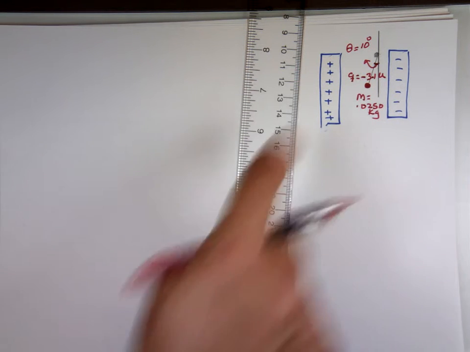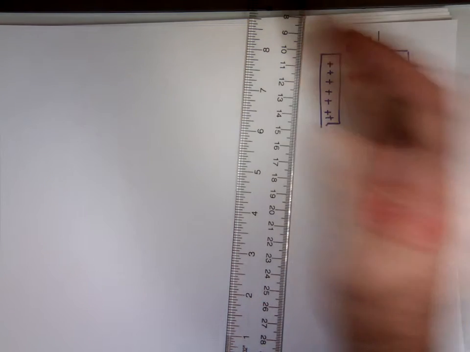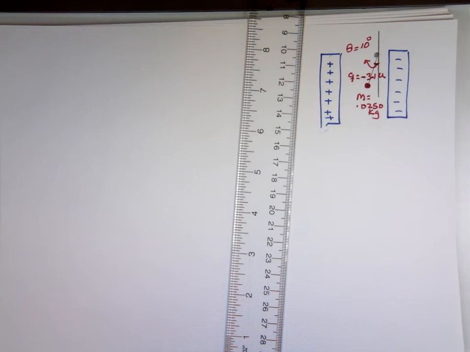There's an electric field because the plates are here. I just don't know what that field is. So there's a field here. It looks like this.